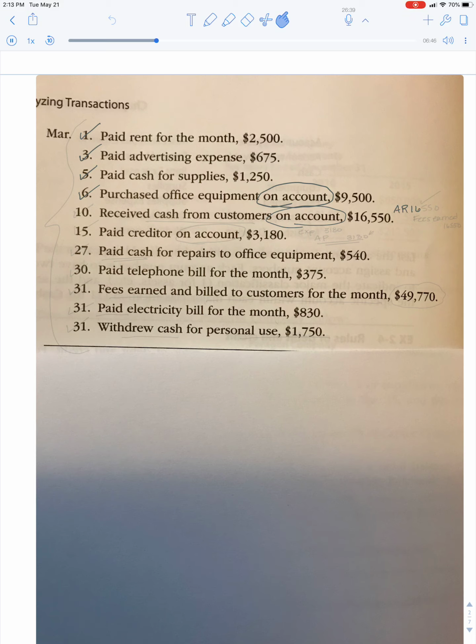Well, what happened on the 10th is now this has been paid for, so we need to remove it. So our accounts receivable is sitting on our balance sheet in a debit balance of $16,550. And if our customer pays us, we need to take it off the books. So we're going to remove our accounts receivable by crediting accounts receivable. So now accounts receivable is 0. And because we received cash and cash went up, that's going to be our debit.